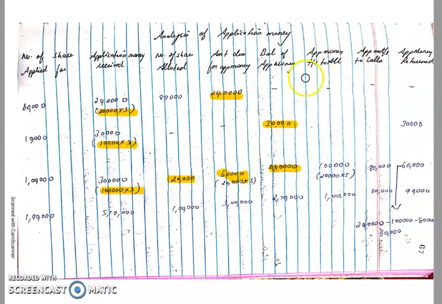Then the next column is application money transferred to allotment. Based on where they have made the share allotment, you have to do this. They have allotted shares only for 20,000. How much money will you get? 20,000 into 5 rupees, the allotment money given in the question. So we will be getting 1 lakh. That is application money transferred to allotment. Next, they have also made calls in advance, so that also you have to consider. 20,000 into call amount 4 rupees is 80,000. This is calls in advance, which you have to show in the journal entry.